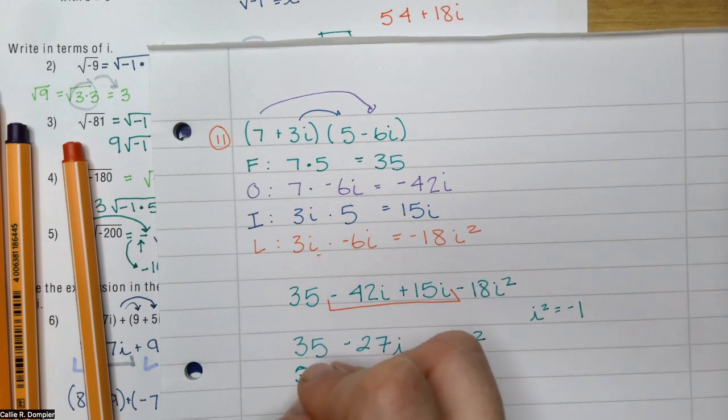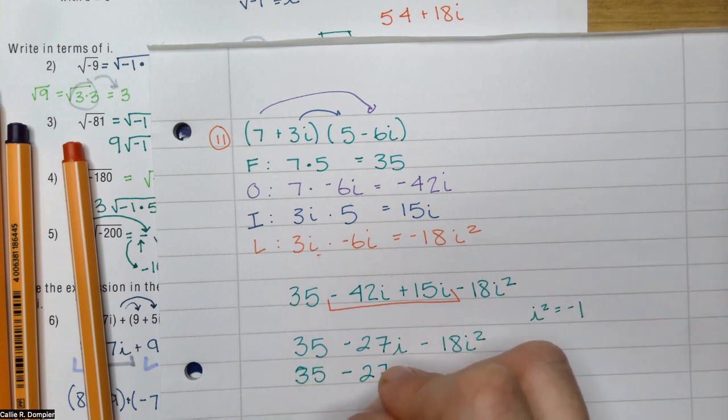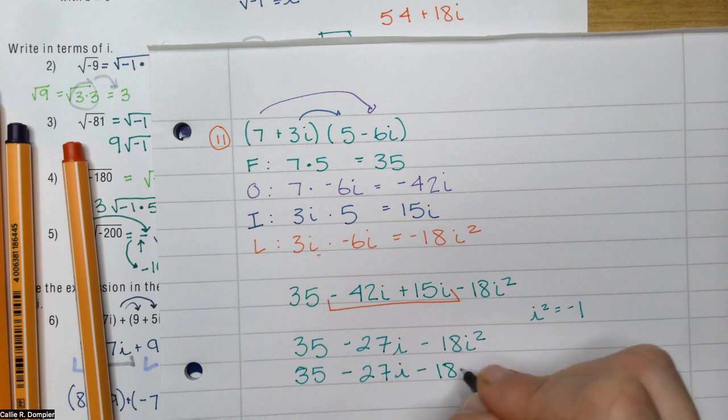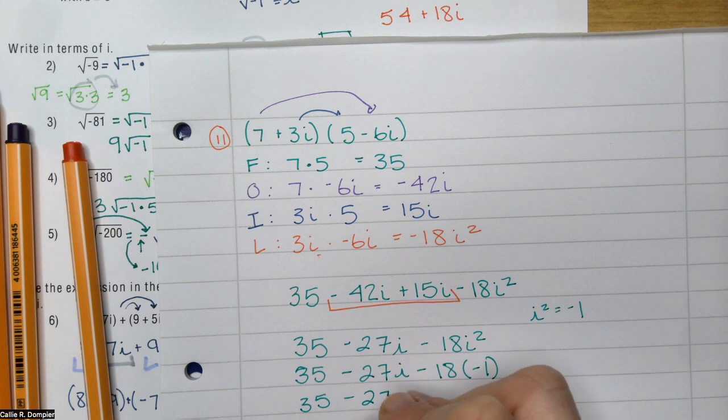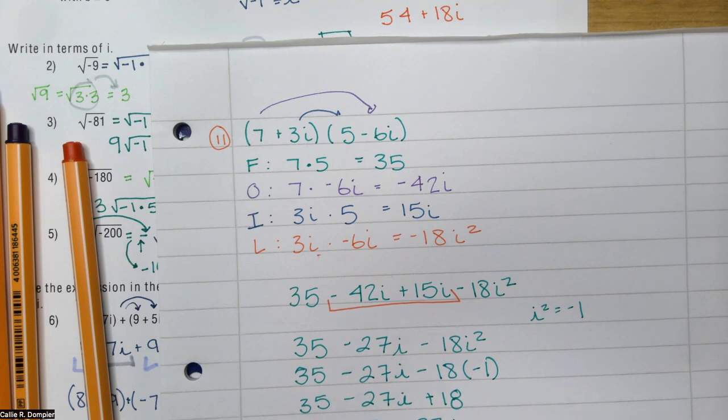So now it's 35 minus 27i minus 18 times negative 1. Negative 18 times -1 is a positive 18. And now these are like terms. So I have 35 plus 18 minus 27i. 35 and 18 is 53 minus 27i as our final answer.